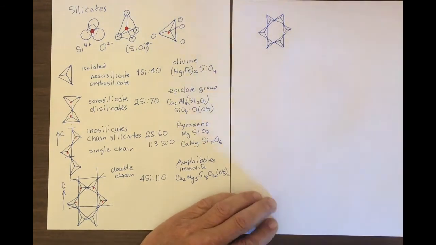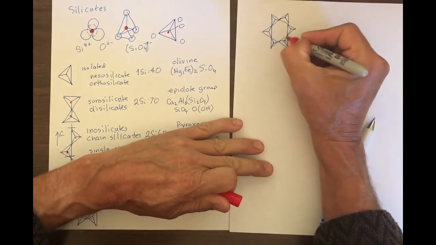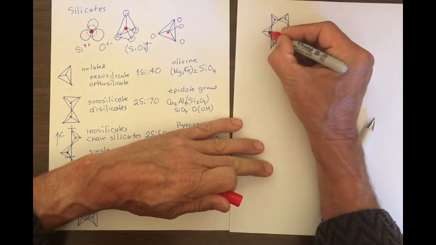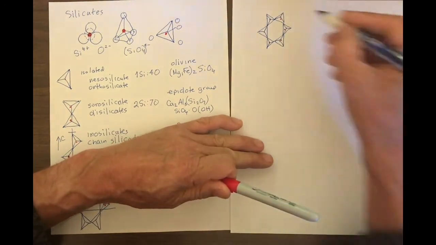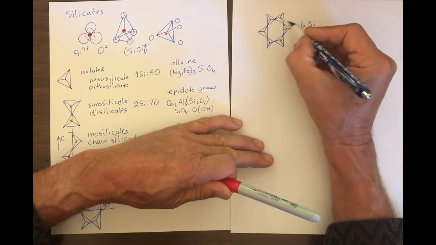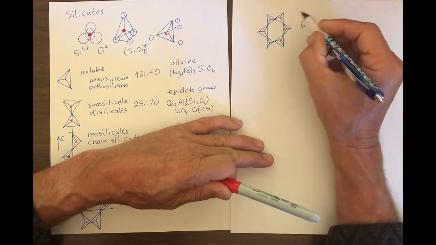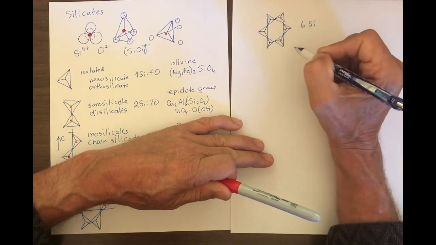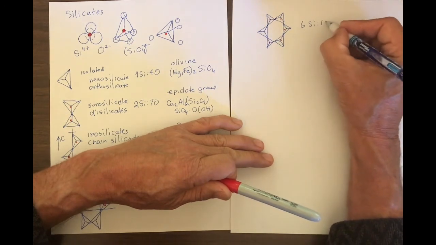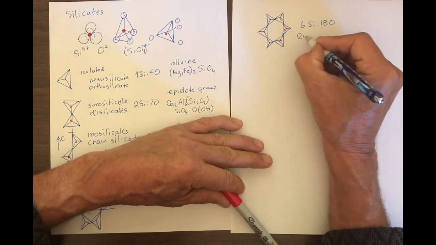And it's easy to count the number of silicons here. 6 silicons, so 1, 2, 3, 4, 5, 6, and 6 silicon. And the number of oxygens, there's one that's shared on each of the rings here. There's 6 of those, and then there's 2 more out here. So it's 3 times 6, so there are 18 oxygens. So these would be called ring silicates.